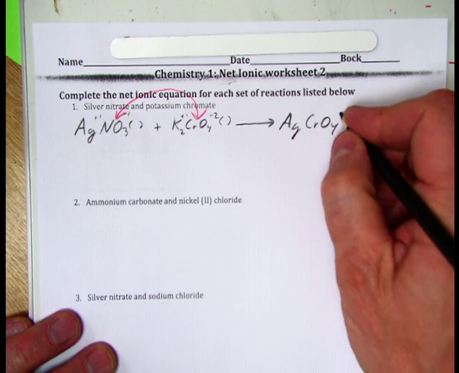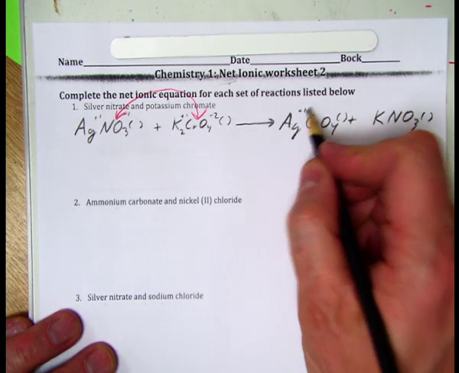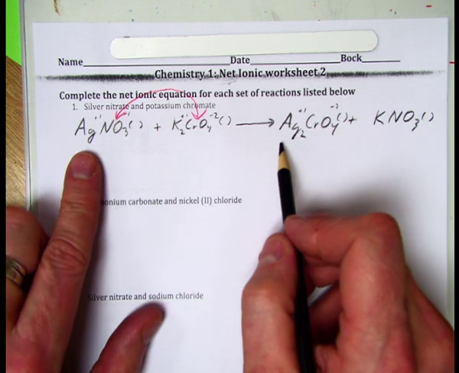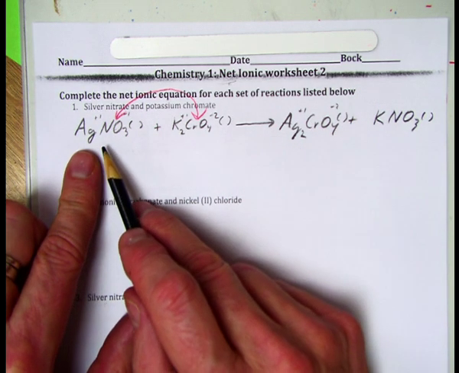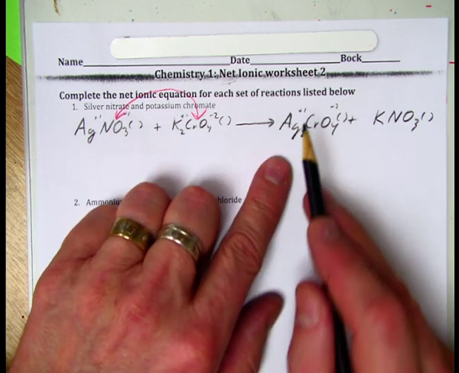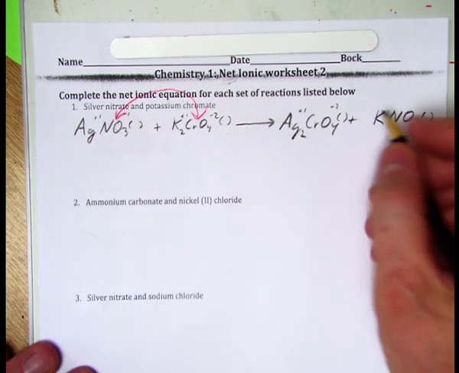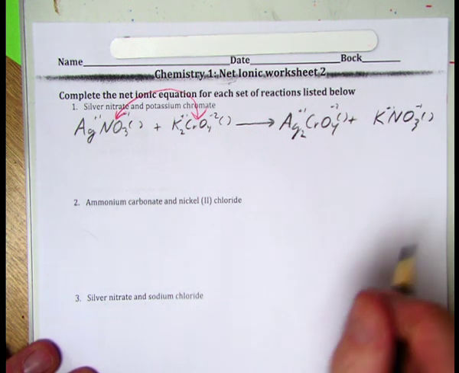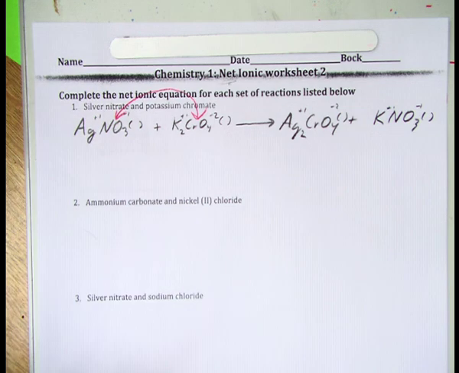It's +1 for the silver and -2 for the chromate, so 2 and 1. It doesn't matter that there was only one silver in silver nitrate, because that's what the charges allow. Chromate is -2, so it requires 2 silvers to balance it. +1 for the potassium, -1 for the nitrate. So that's our reaction.